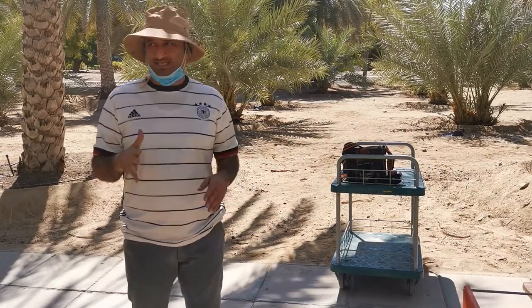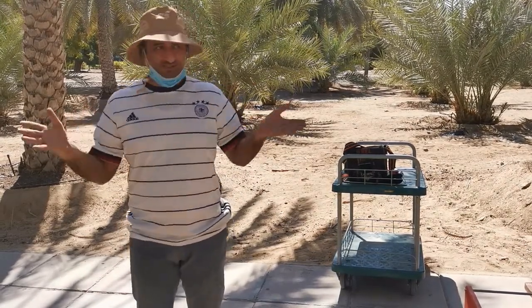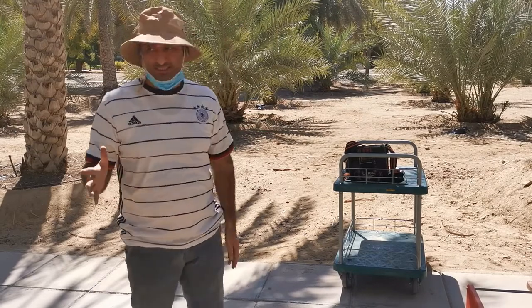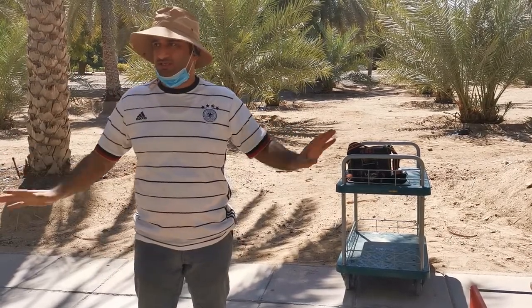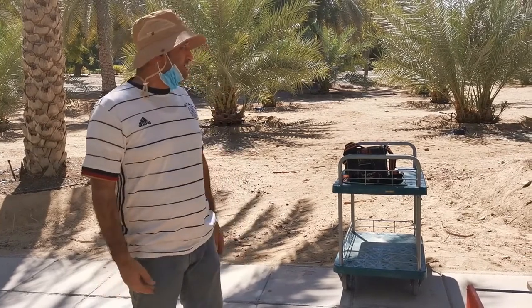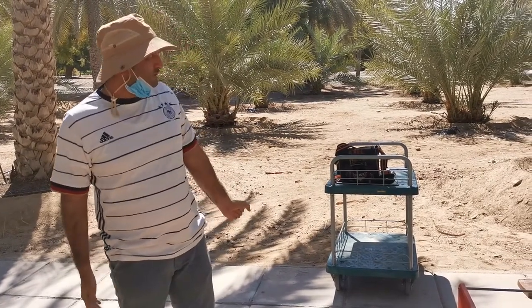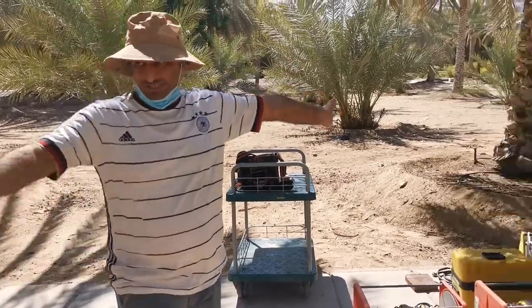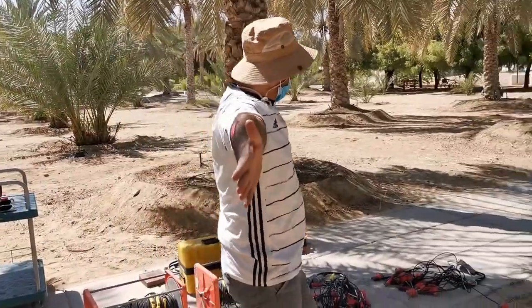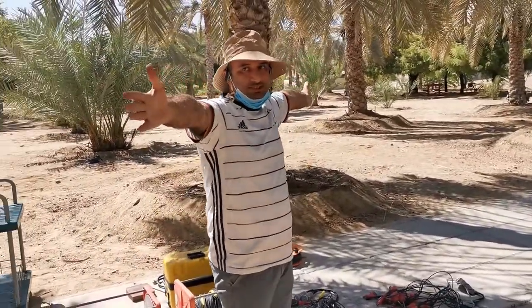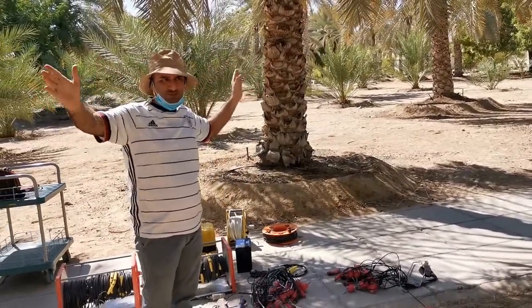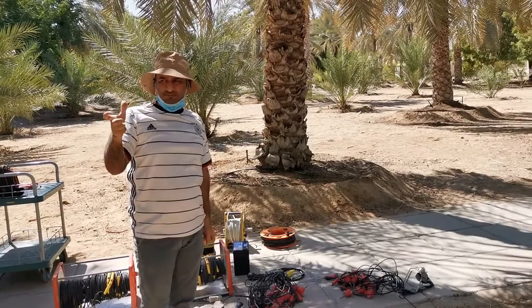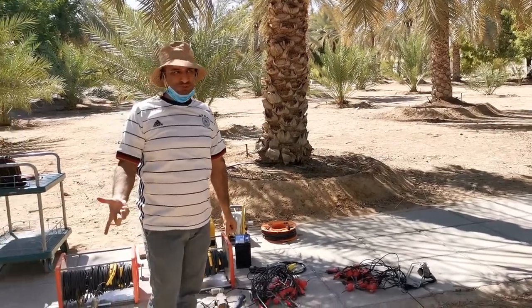So in this case, since I'm in a restricted area, there are a lot of trees. You see, I cannot move freely here. I find that the ideal orientation is probably in this direction. That's the direction I will probably take. And I try to extend them as much as possible to see what the possible spacing between geophones is.